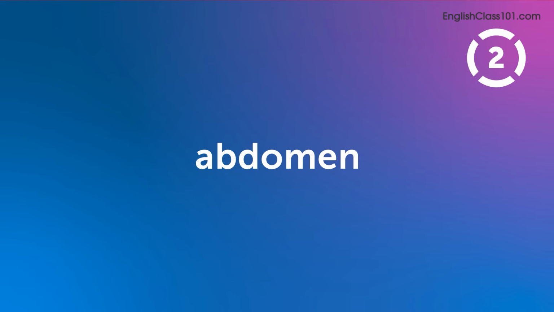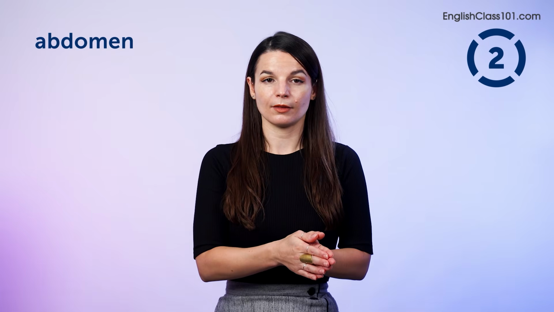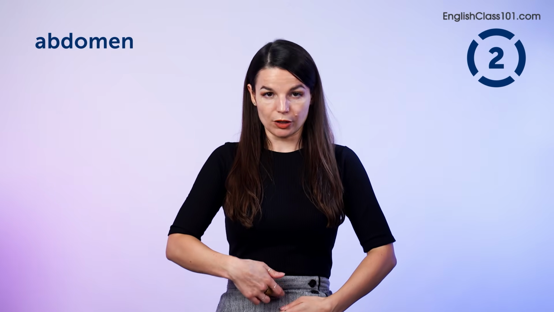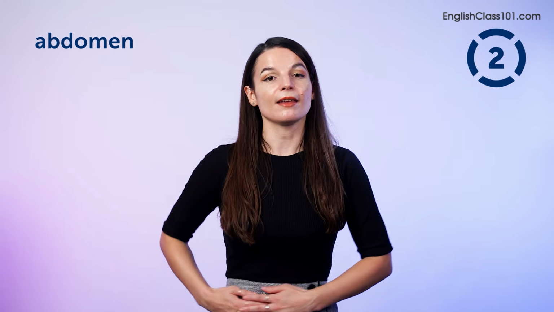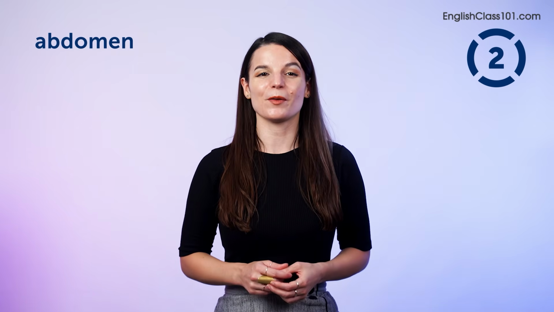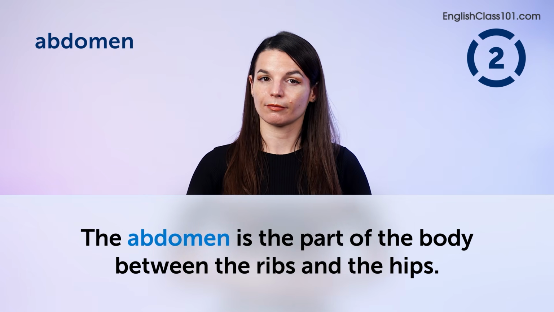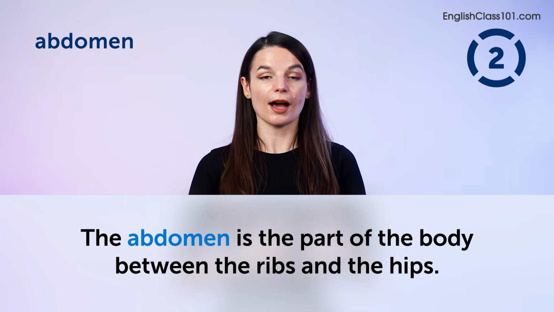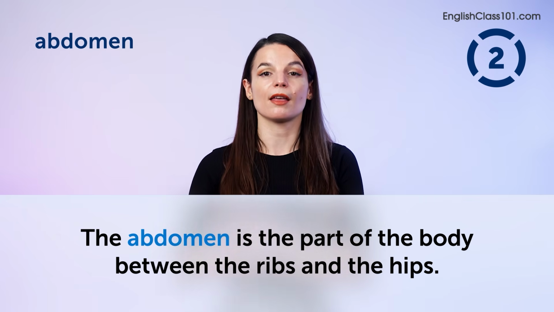Abdomen. The abdomen is this part of the torso, this part of the body. So it's usually from about the center of your torso, where your belly button is, to about your hips. So down here is where there are lots of things that help us to digest food. Here's an example. The abdomen is the part of the body between the ribs and the hips.